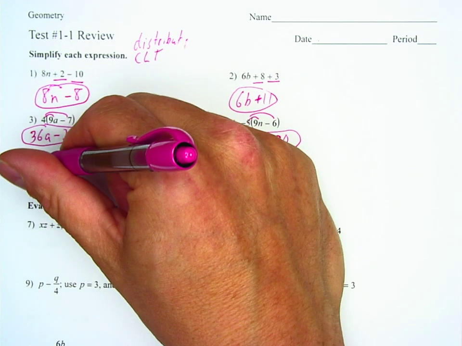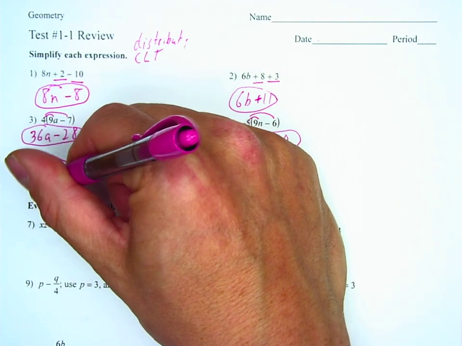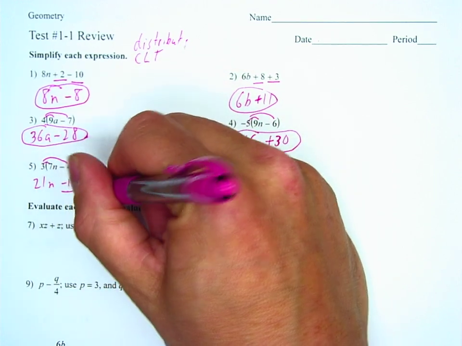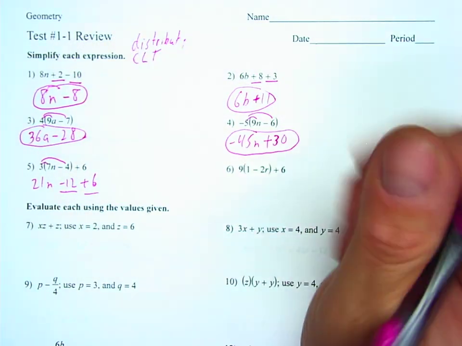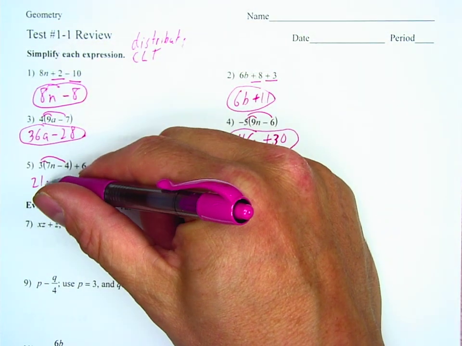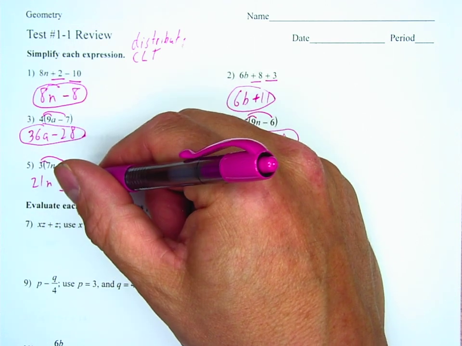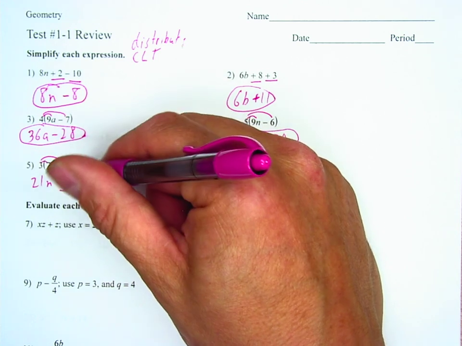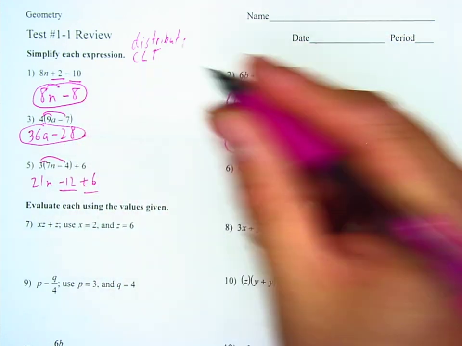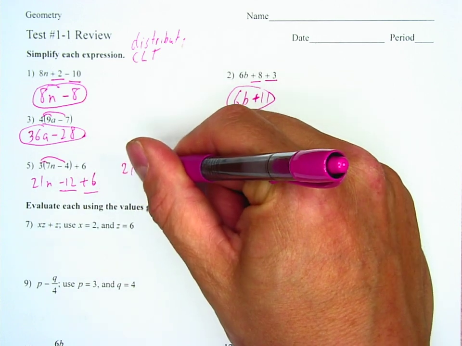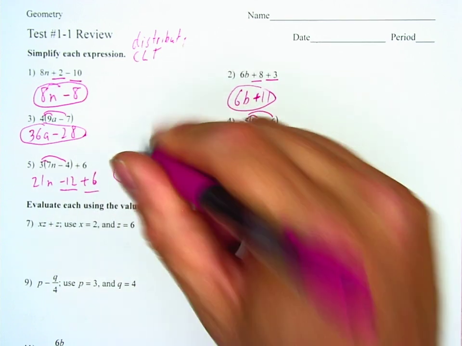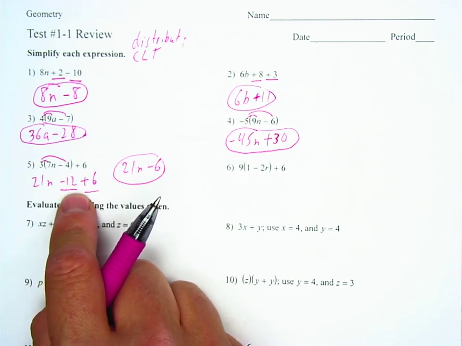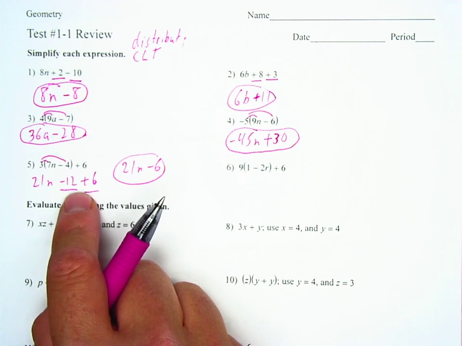All right, question 5. Distribute, 21n minus 12 plus 6, and then combine like terms. This is a combination of questions 1 and 3 put together. We have to distribute first to get the 21n and the minus 12, and then we can take minus 12 plus 6. Again, this is the same as the opposite of 12 minus 6. This is 12 minus 6, it's just the opposite of it. So this is negative 6 instead of positive 6. Why is it the opposite of 12 minus 6? Well, because that 12 is negative and that 6 is positive, so their signs are opposite. They're not the same sign, they're opposite signs. It's the opposite of 12 minus 6.